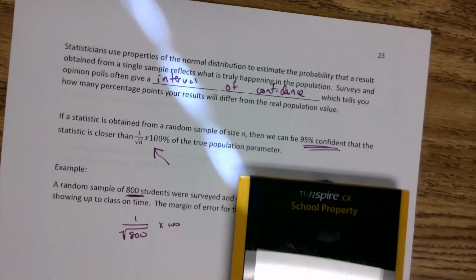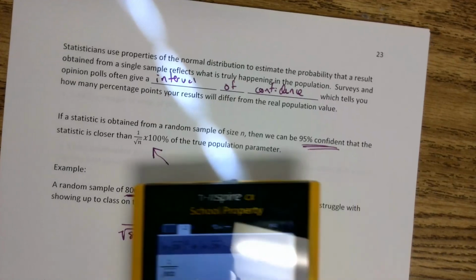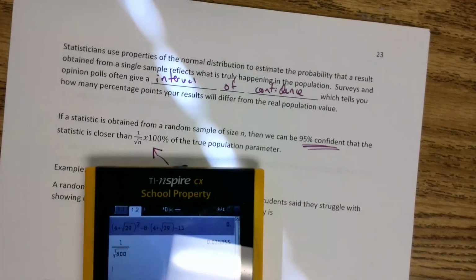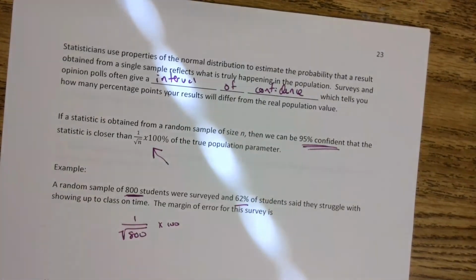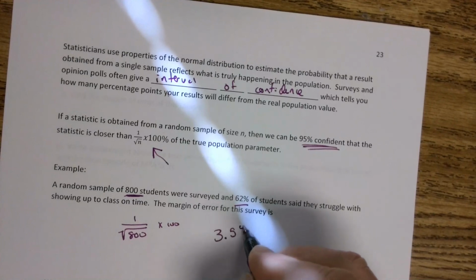You have to do that in your calculator. 1 divided by the square root of 800, which is 0.035, times 100, and I got 3.5. So the margin of error is 3.5%.